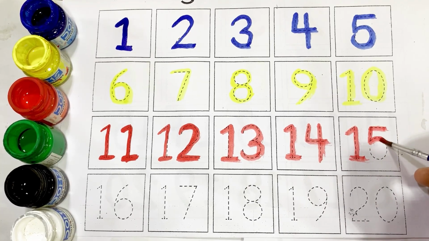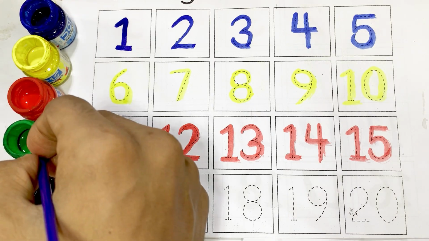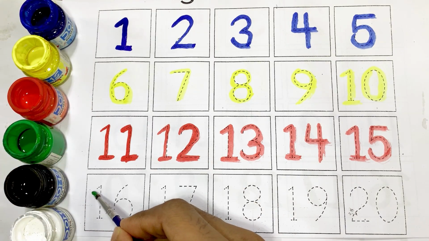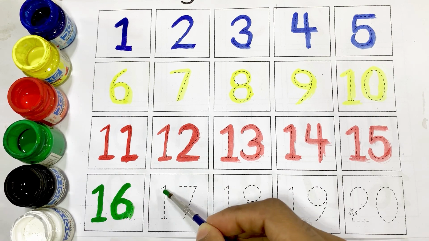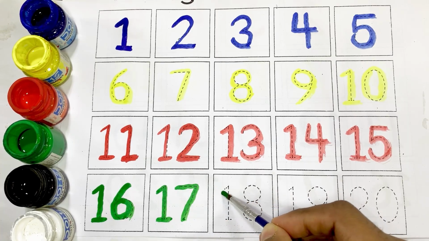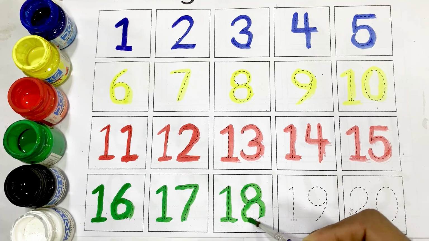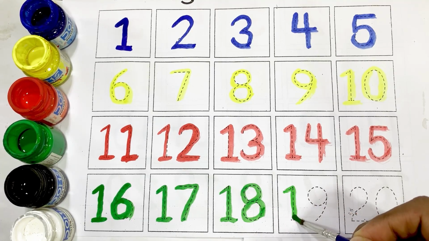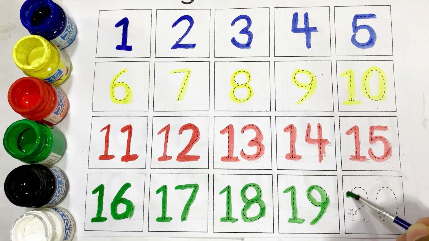Now 16. The numbers of 16, and use green color. This is 16. This is 17. This is 18. This is 19. This is 20.